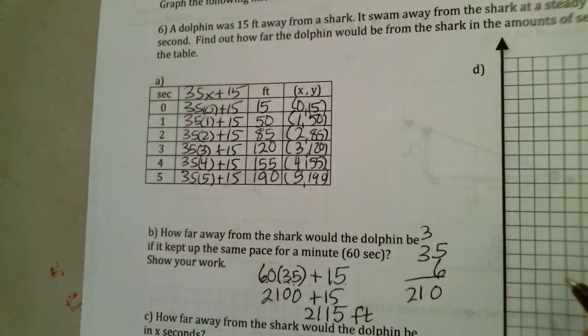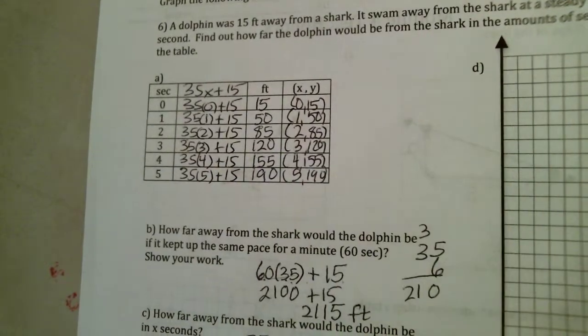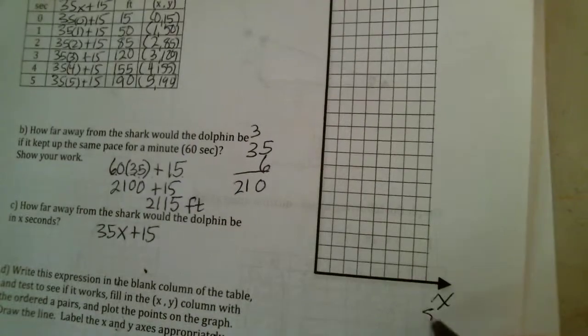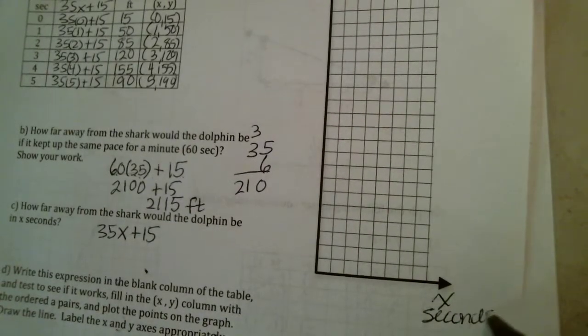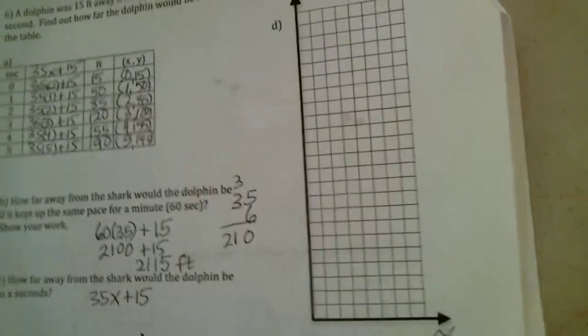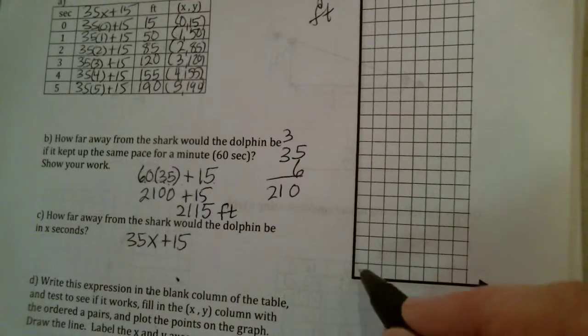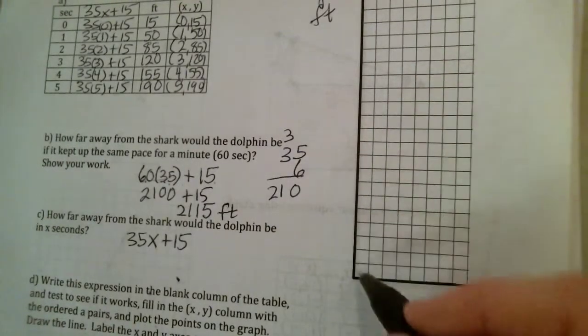To graph this, on my x-axis I'm going to put seconds. And on my y-axis, I'm going to put feet. I'm going to have each division on the y-axis be 10.